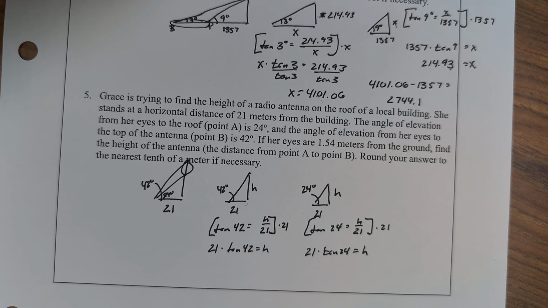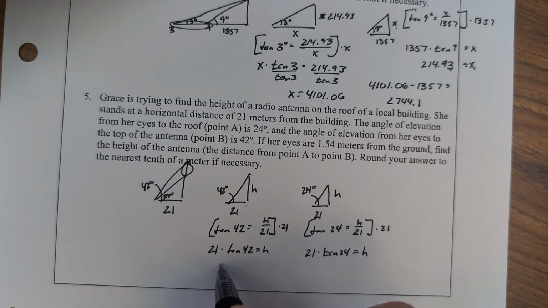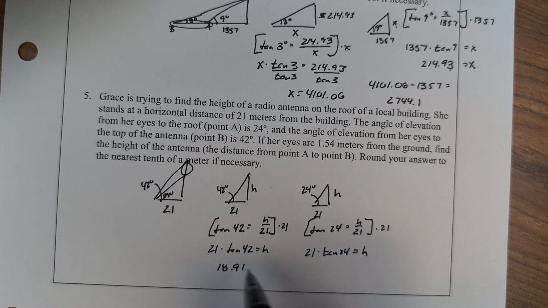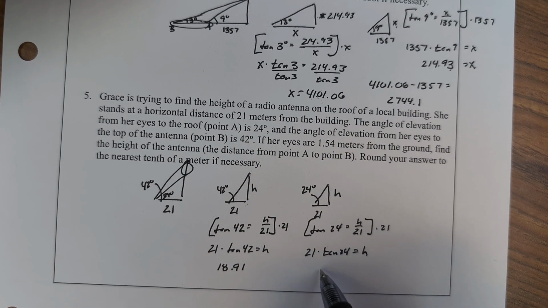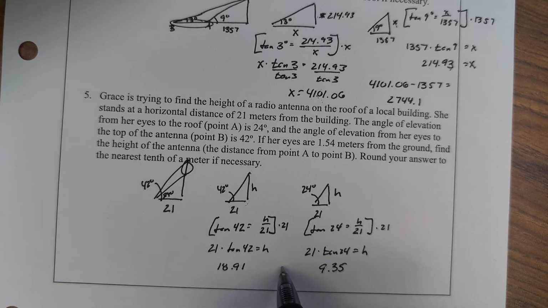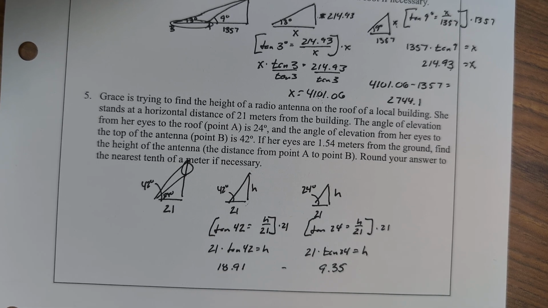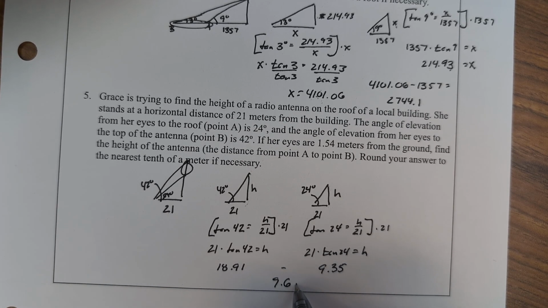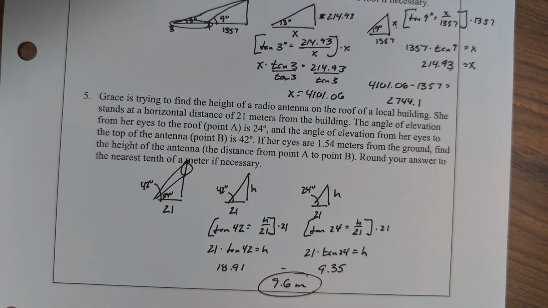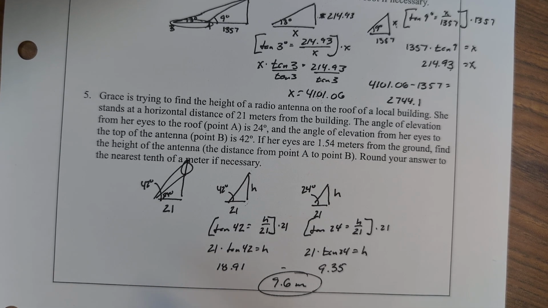So the top of the antenna is 18.91 feet, meters, whatever it is. 21 tan 24 is 9.35 meters above ground. So the antenna is the difference in those two numbers. 18.91 minus 9.35, rounded to the nearest tenth, is 9.6 meters tall. So that's the end of our section.